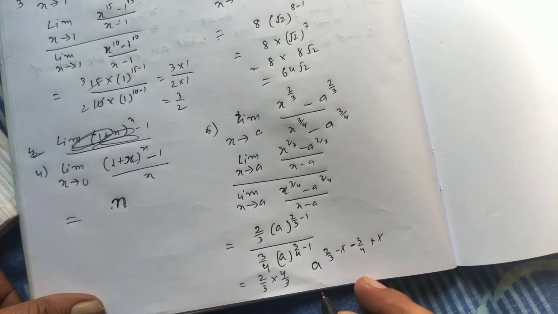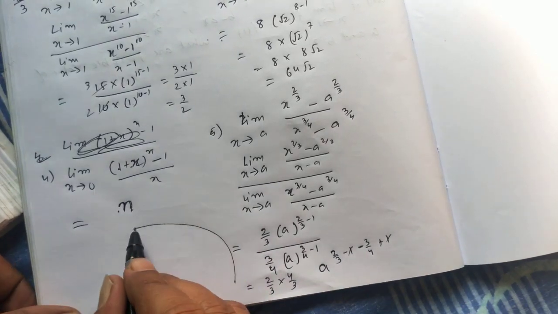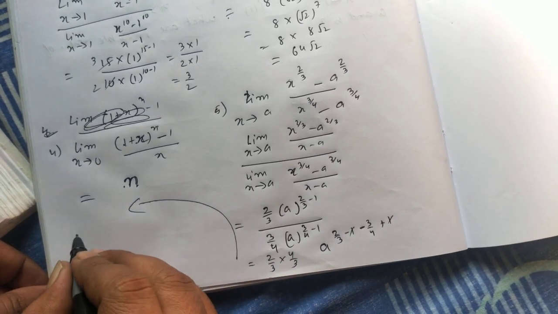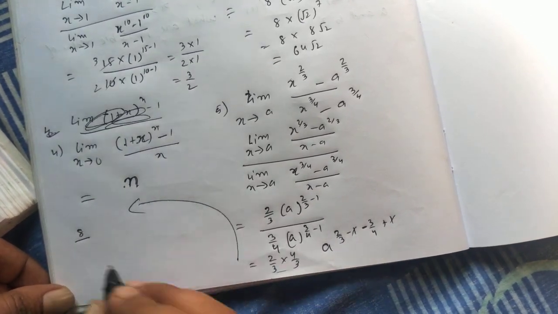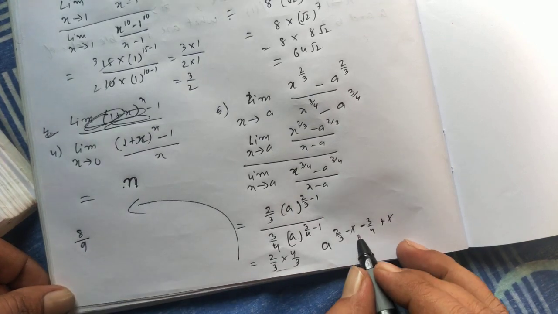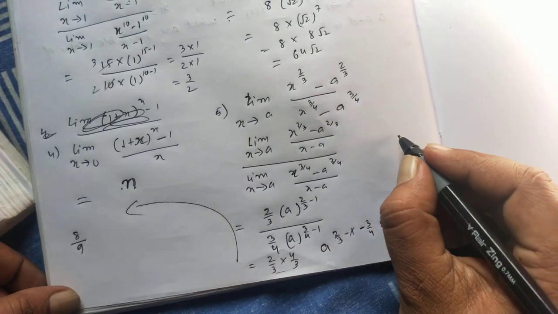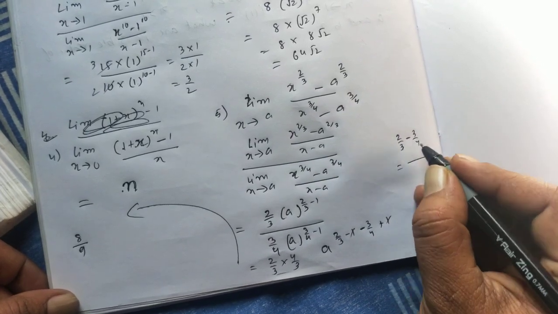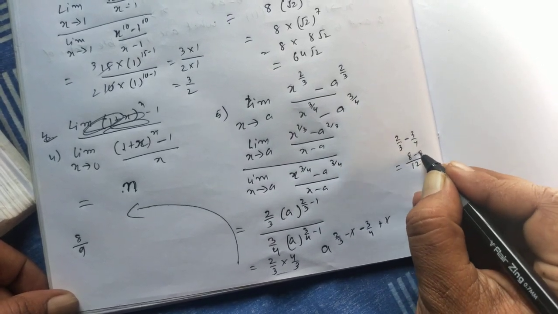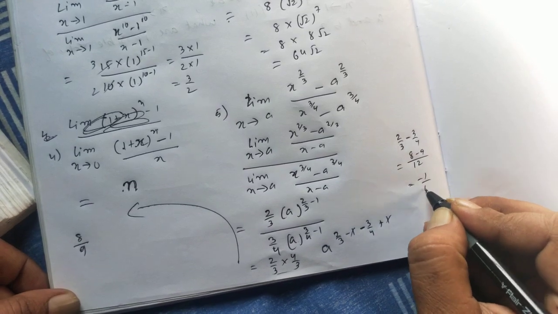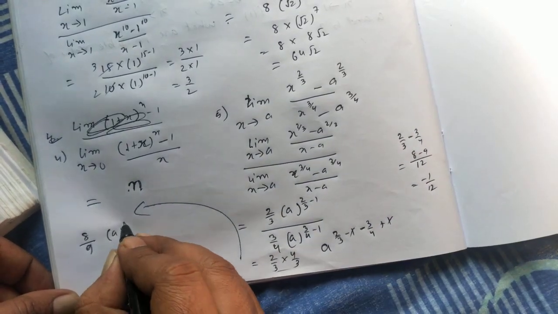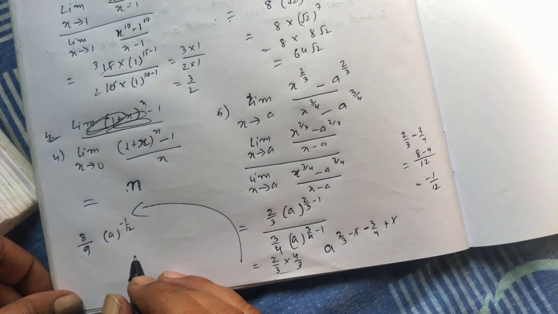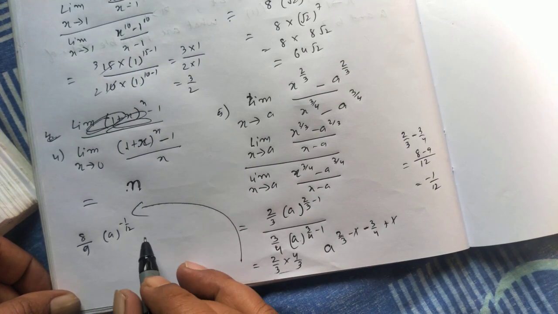Solving 2 by 3 minus 3 by 4, with 12 as common denominator, 8 minus 9, minus 1 by 12. So a power minus 1 by 12. Keep it like that. This is the answer.